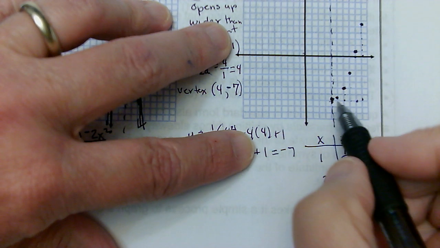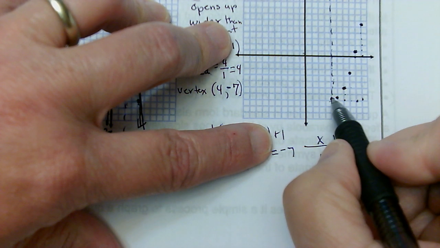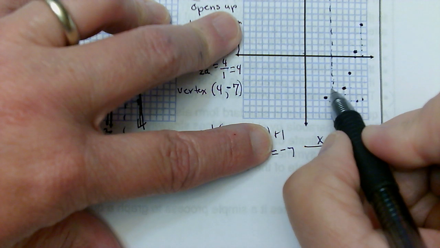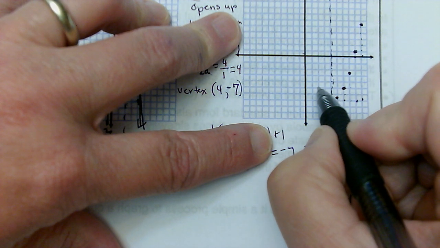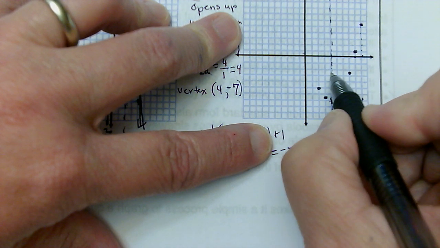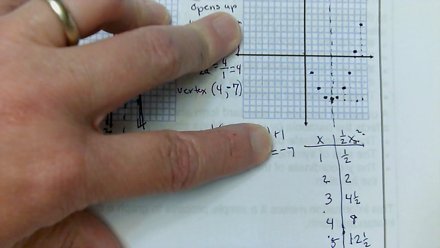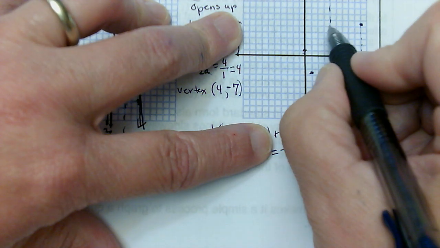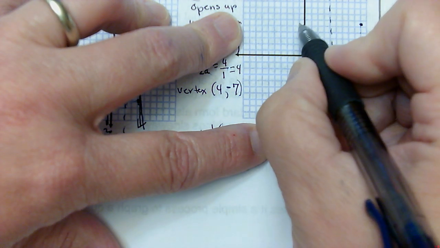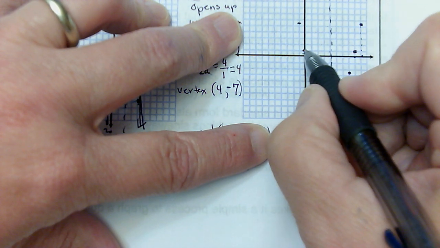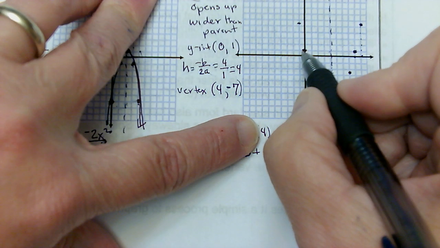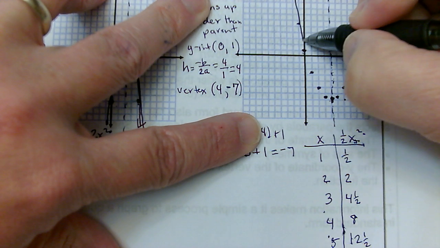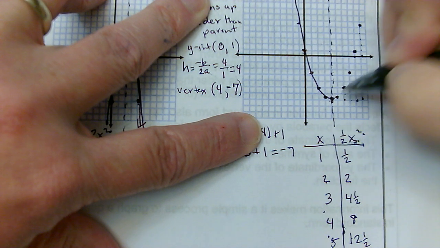And then each of those points I can reflect across the axis of symmetry. So this was 1 to the right, I make another one 1 to the left. This was 2 to the right, another one 2 to the left. This was 3 to the right, another one 3 to the left. 4 to the right, 4 to the left. 5 to the right, 5 to the left. Note right there is our y-intercept 0, 1. And then again we connect our points from left to right with a smooth line.